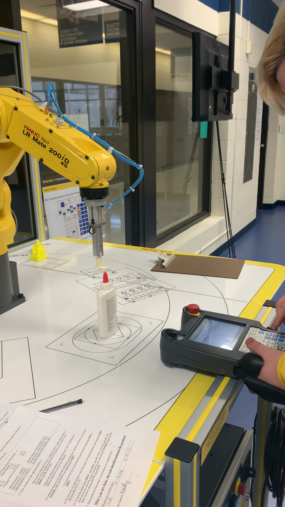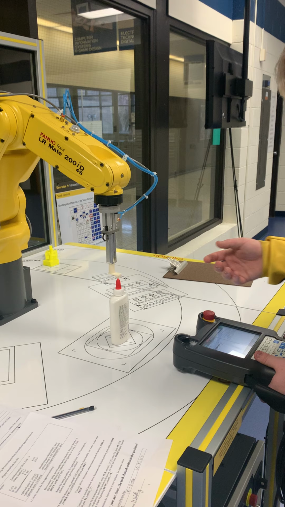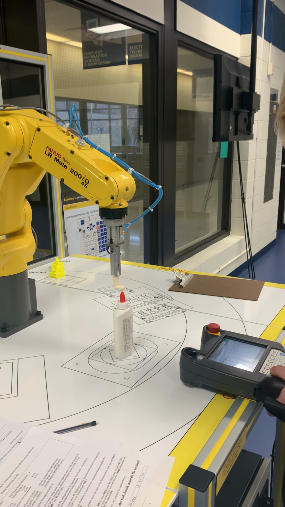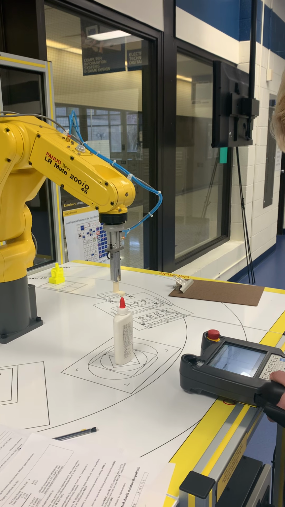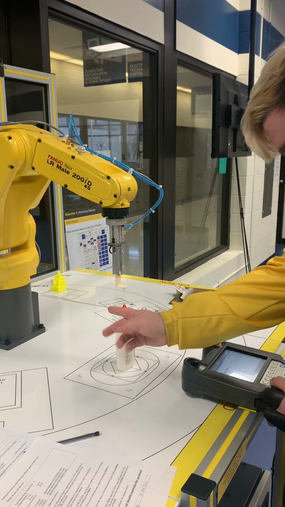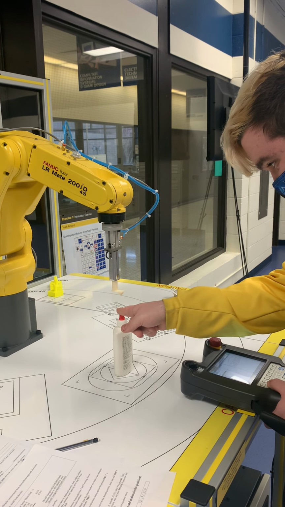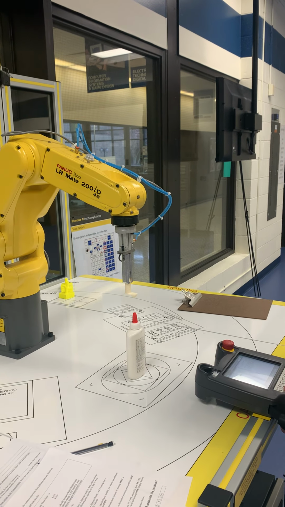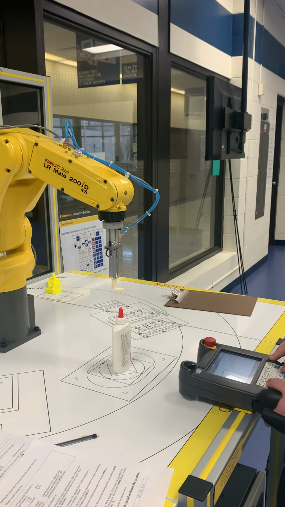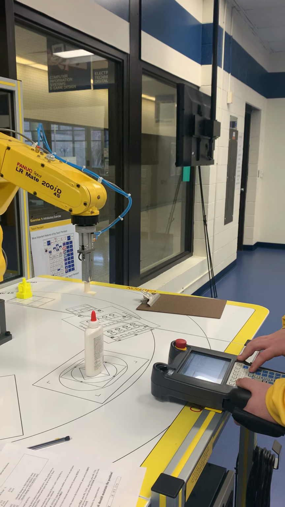And now I'm going to make it so the point here is going to be facing in to the side right here. So if you remember the tool that the video showed us, that was a tool that was generally like this one.